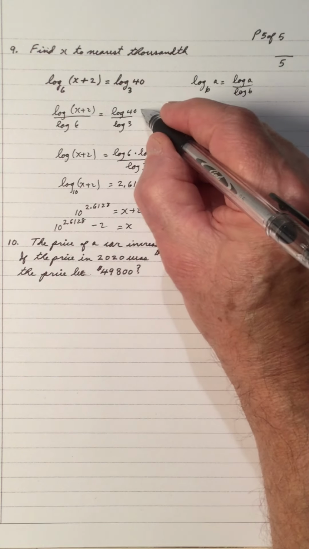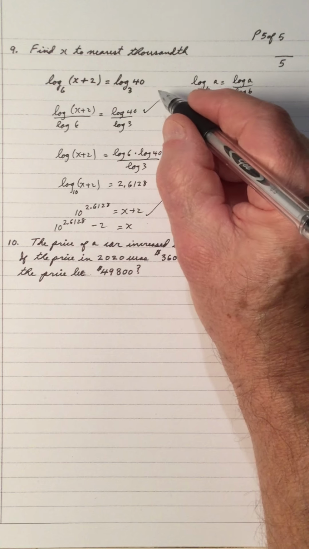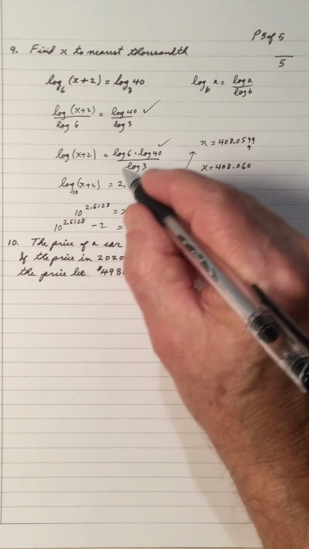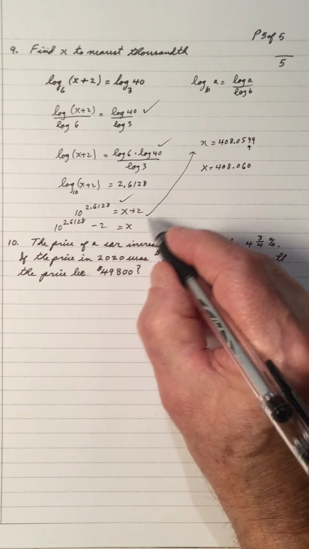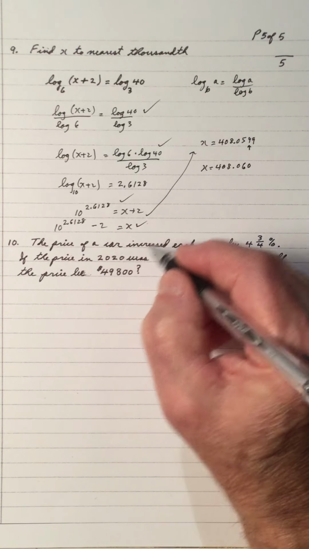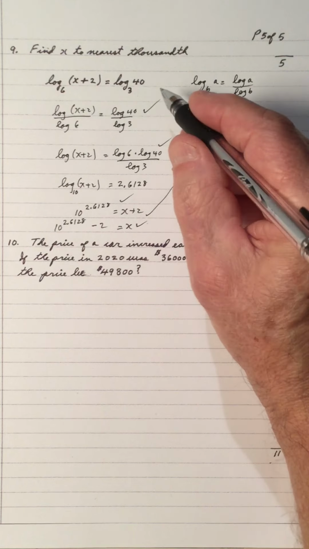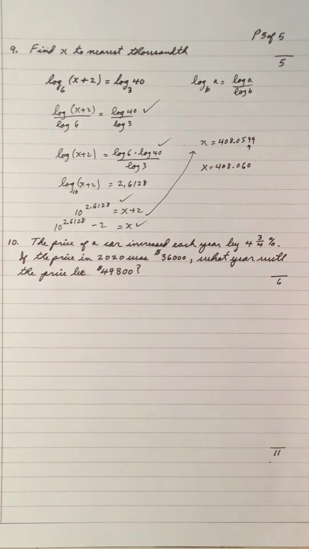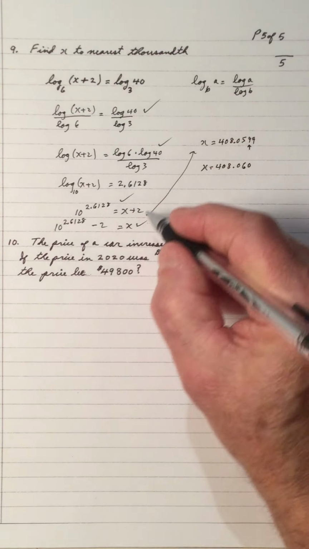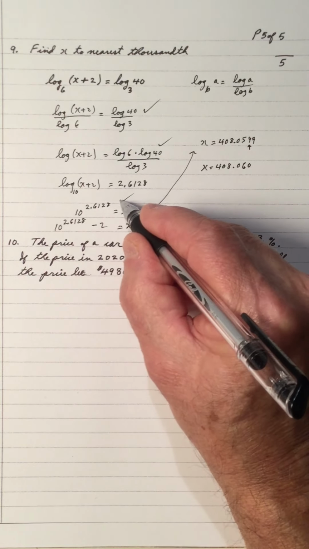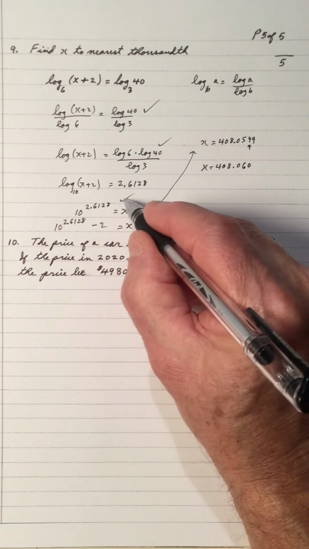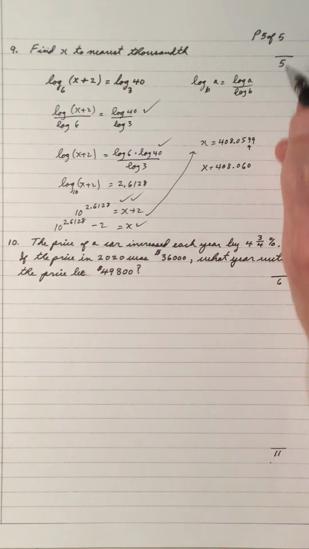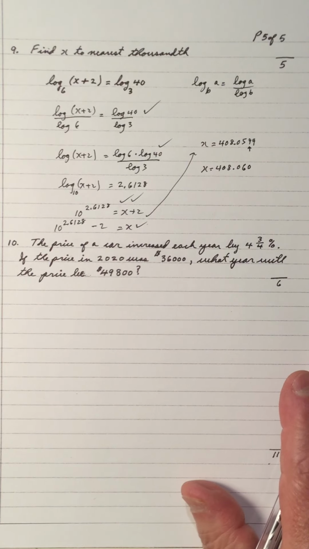So 5 marks: 1 there, and you cross multiply here, you get another mark. You write your base 10, you get another mark. If you write that, you get another mark. And that's 5 marks altogether. So I got 4 here. So give yourself, this is the key step here of getting it, so 2 for this one. 1, 2, 3, 4, 5. 5 marks altogether.